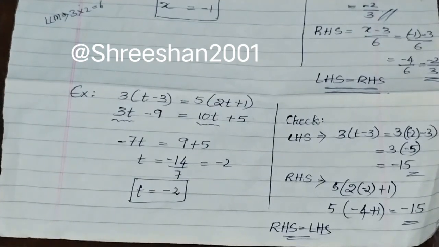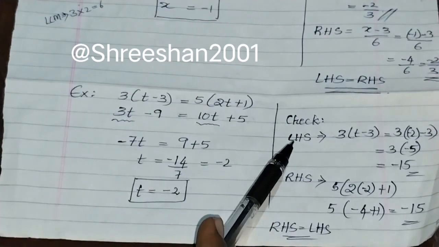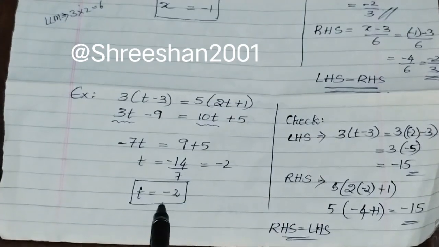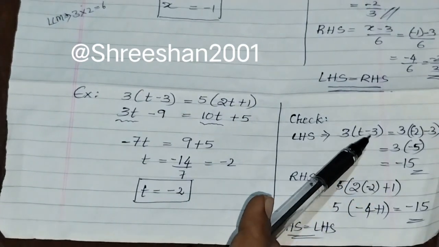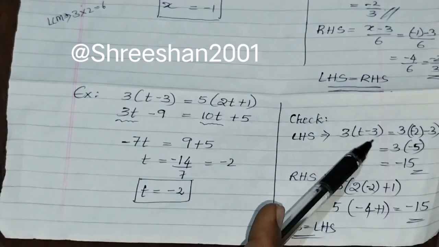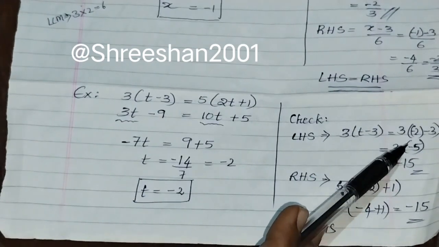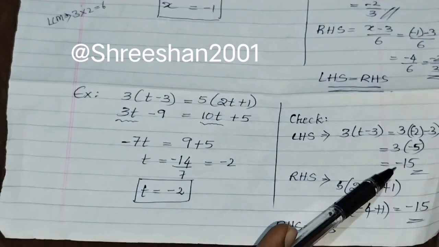Right, so in order to check whether the found value of t is right or not, just verify it with the LHS and RHS terms. So the LHS term is 3 into t minus 3. Substitute for t here as minus 2. Right, so 3 into minus 2 minus 3. Minus 2 minus 3 here is within the bracket. Alright, so you have minus 2 and minus 3. Perform the addition operation. Write the greater sign, that is minus 5. 3 5s are 15. Plus into minus is minus, right?